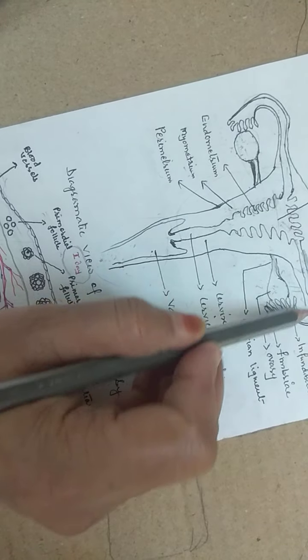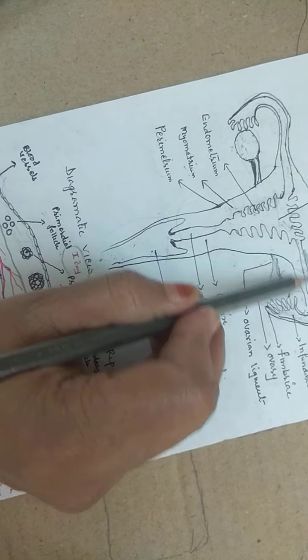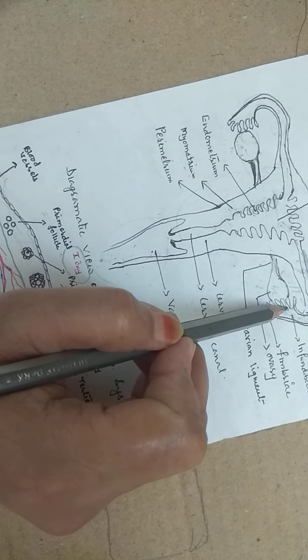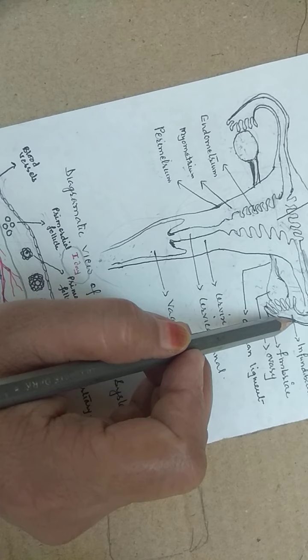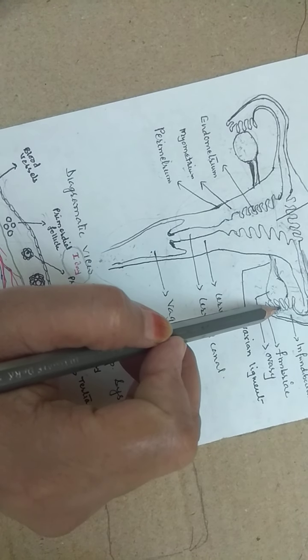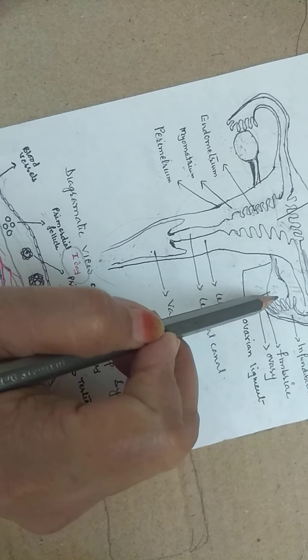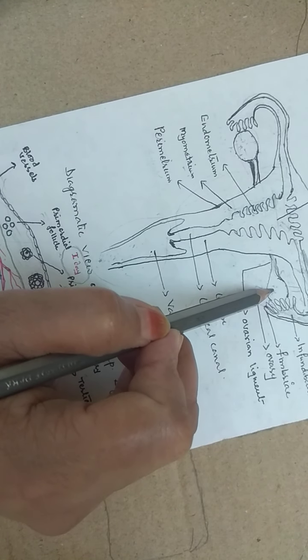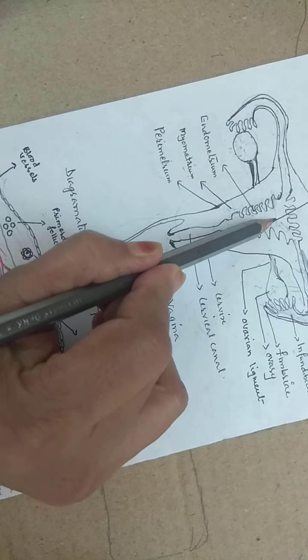This tube is 10 to 12 centimeter long, narrow, muscular, and internally it is lined by ciliated epithelium. अंदर की तरफ ciliated epithelium होता है. The function of this fallopian tube is to transport the ova after ovulation from ovary, यहाँ से to transport the ova from ovary to the uterus.